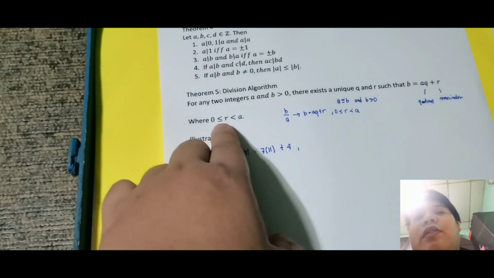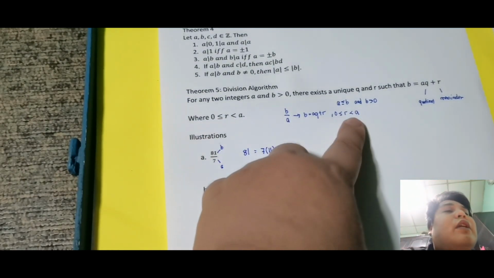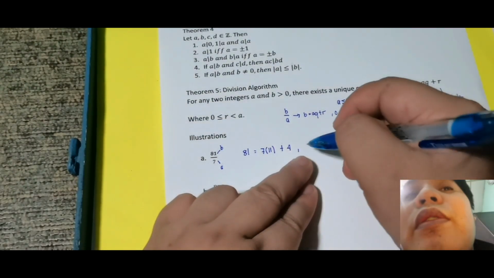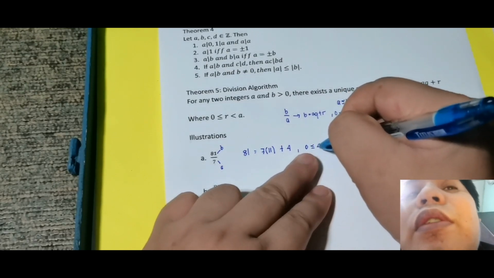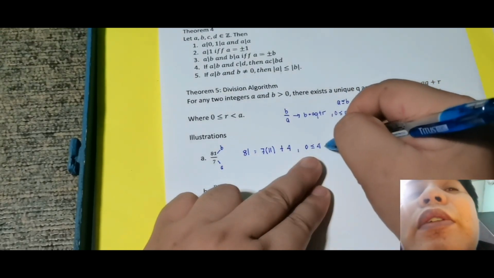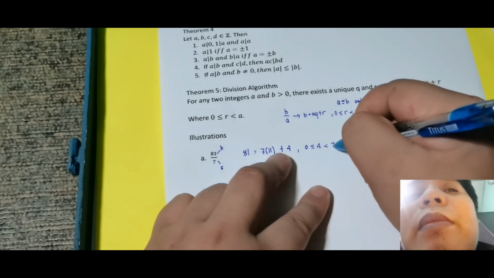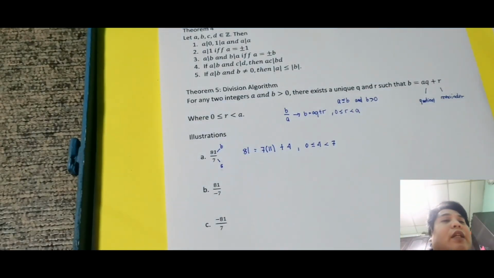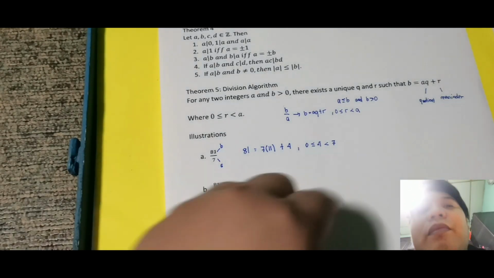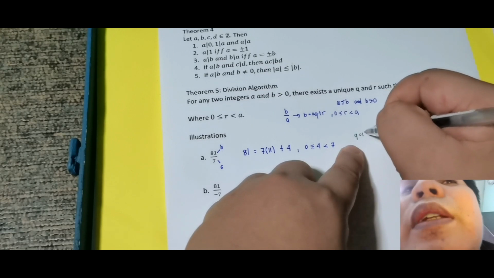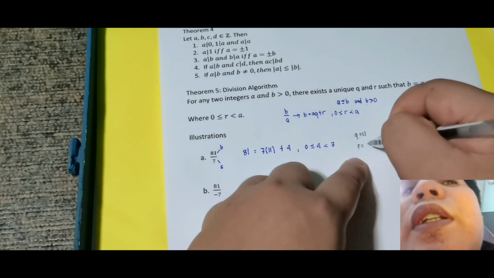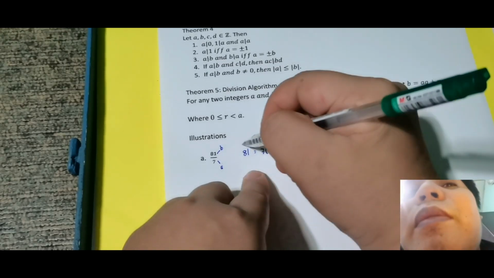Sundin natin to, 0 is less than or equal to r less than a. So 0 is less than or equal to 4 kasi yun yung remainder natin, less than a. What is a? 7. Since hindi natin kailangan lagyan ng absolute value. Okay, so therefore, ano yung Q dito? Ito yung sagot. Q is 11 or r is 4. Pero ito yung sagot syempre.